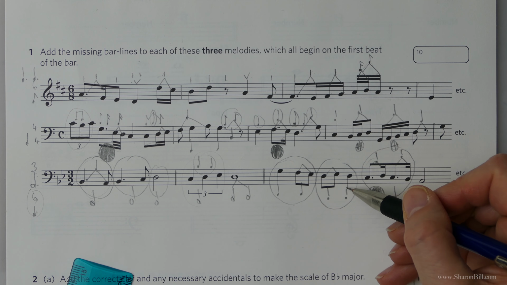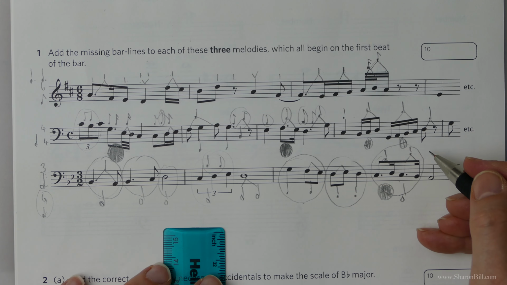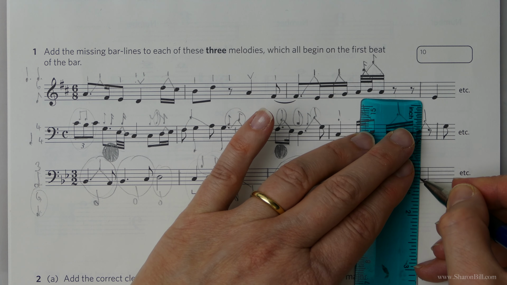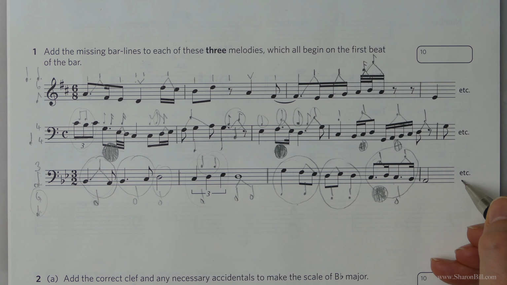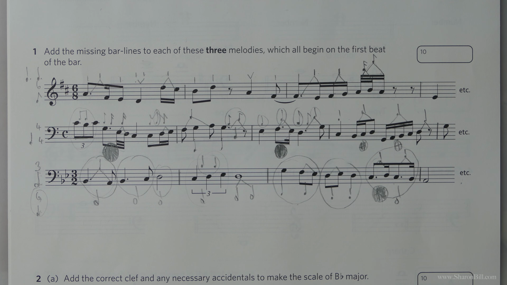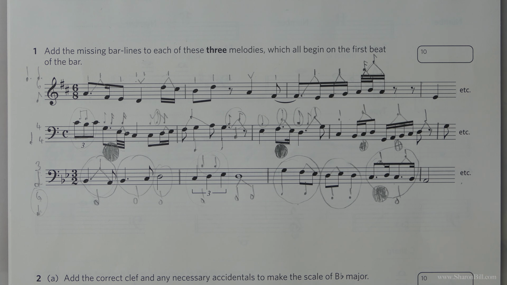So 1, 2, 3, bar line, and so the last bar is not complete. That's why it says etc. So there we go. That's the maths done. Let's press on to the next question.